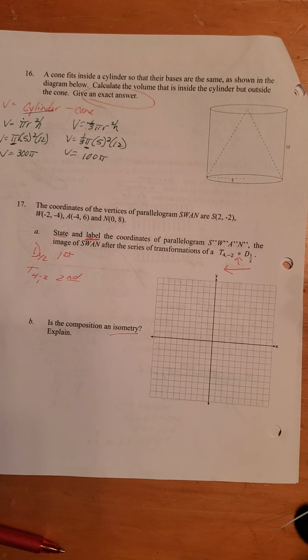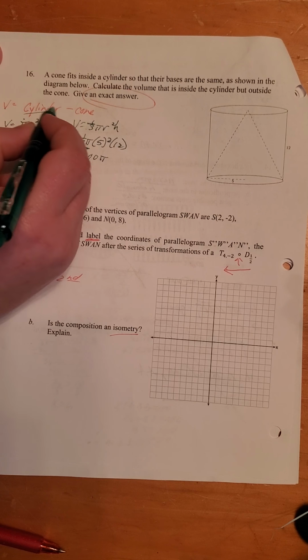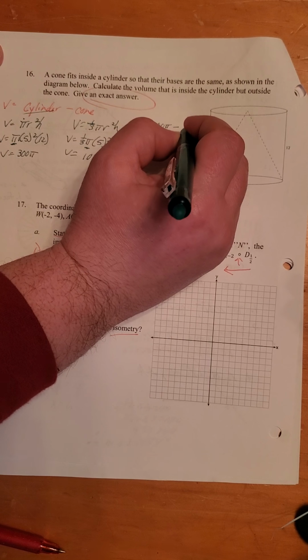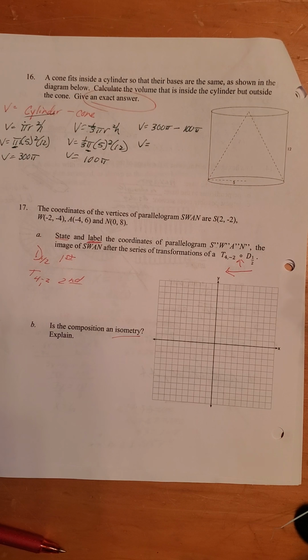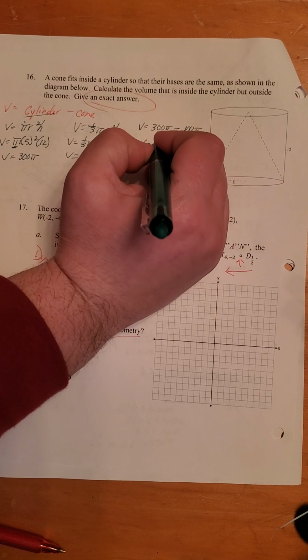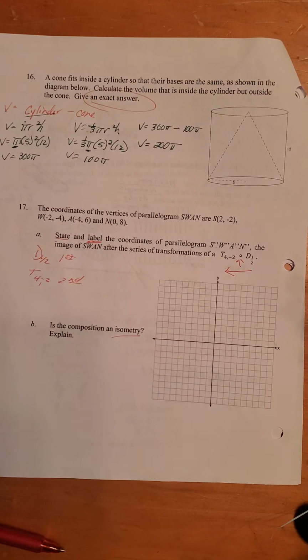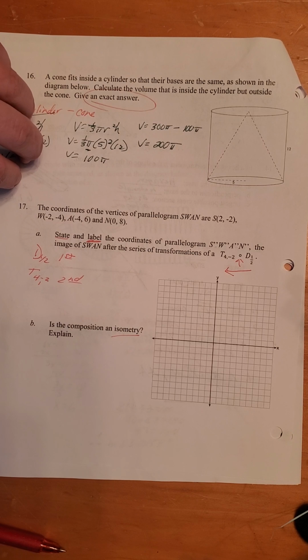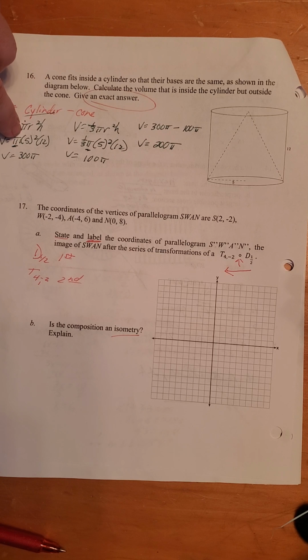So now we want the exact answer of the space outside. So we said you take the cylinder and subtract the cone. So 300 pi minus 100 pi. Pi works the same as a variable. So if it was 300x minus 100x, we subtract the coefficients and we leave x. We can do the exact same thing with pi. So 300 minus 100 is 200, and we keep the pi there. You may think, well, if a cone is 1/3 of the cylinder, you actually could do this by just finding the cylinder and then taking 2/3 of it. So 300 times 2/3 would be 200, and it would be 200 pi. So it's just another way to do it.